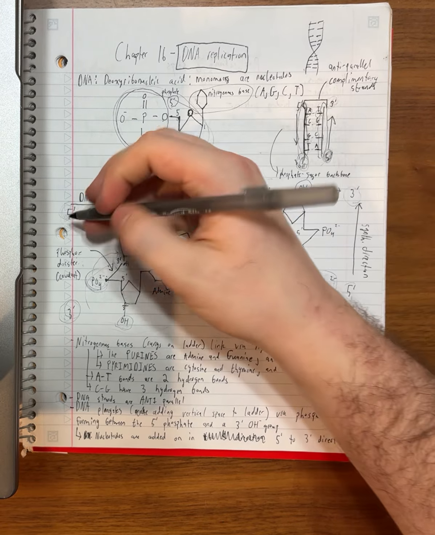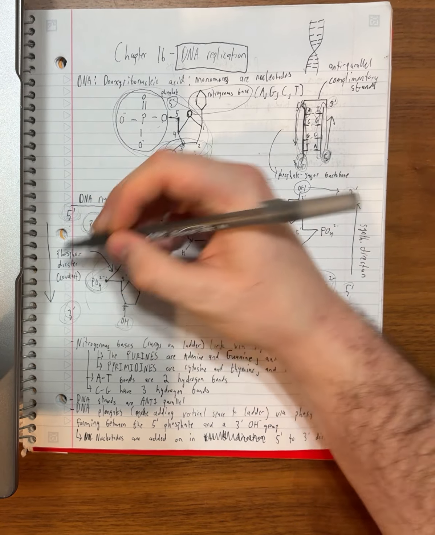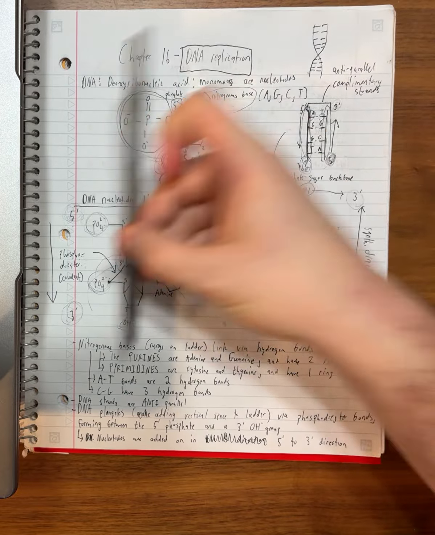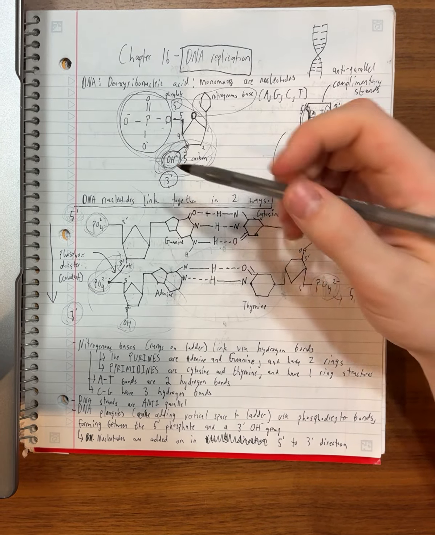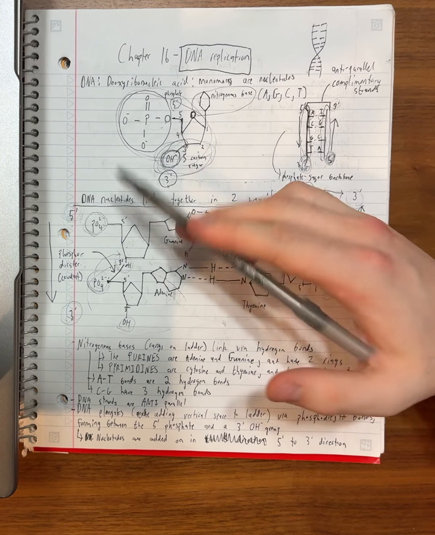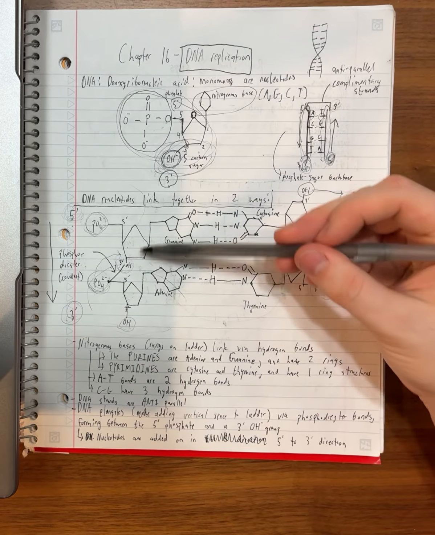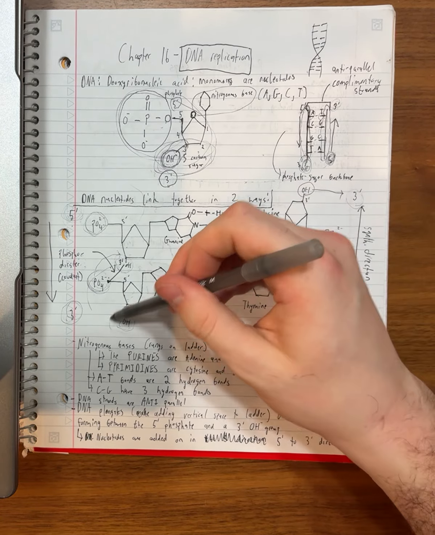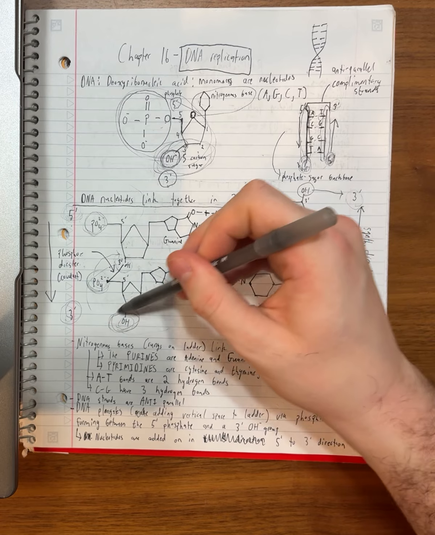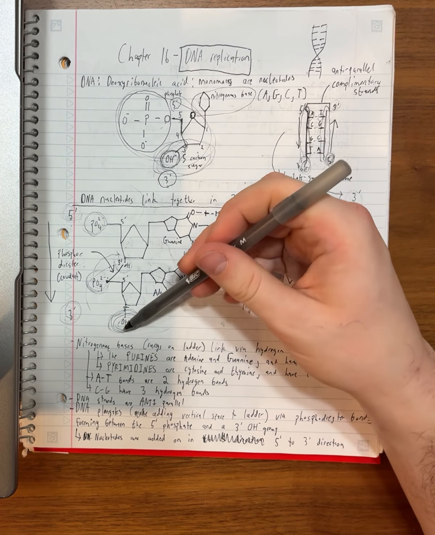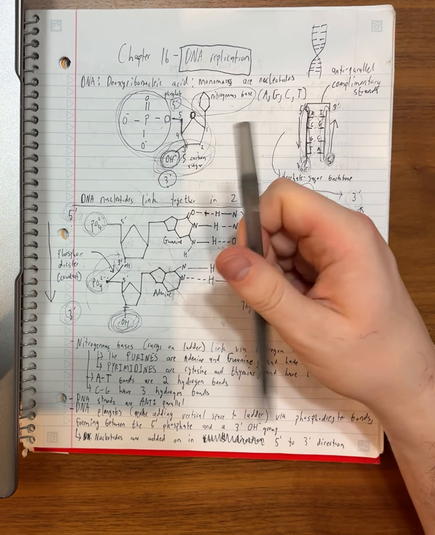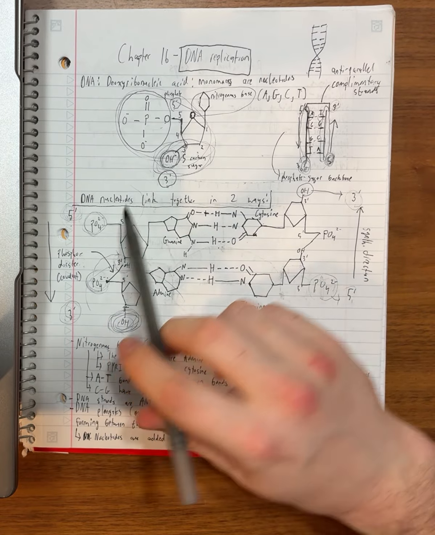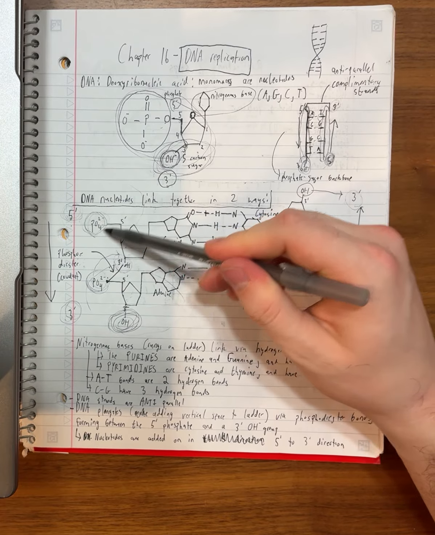I would have to go this way on this strand. The direction of synthesis would be going down relative to my paper. So if I wanted to keep adding nucleotides, I would be adding them down here. I would add something onto this OH group, and then I would add something onto the next OH group. I would never be able to add a nucleotide to this phosphate.